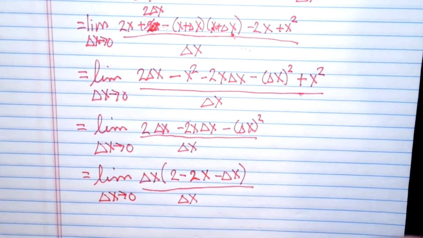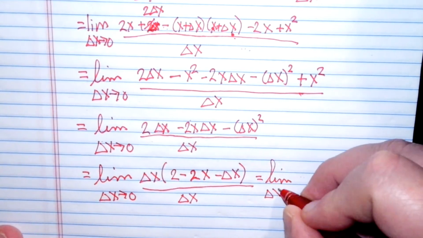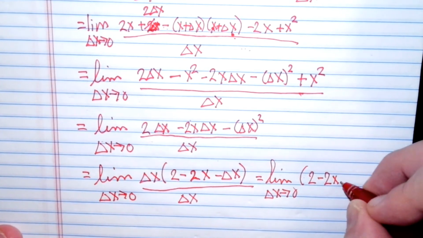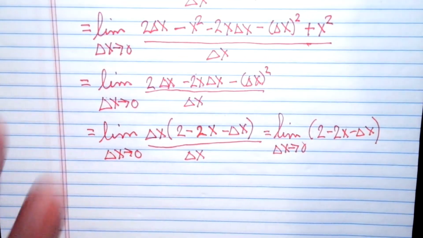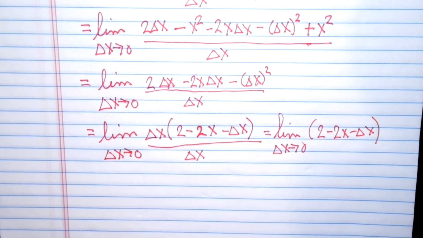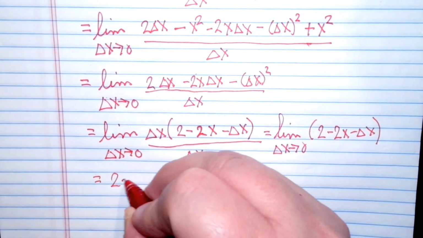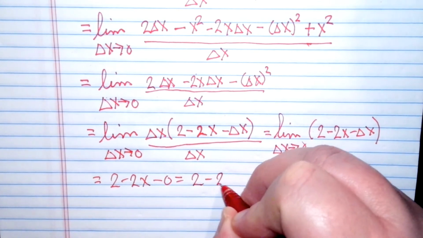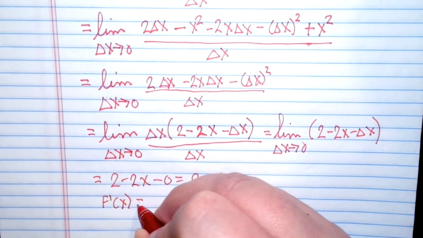The delta x's go away, and so we're left with just the limit as delta x tends to 0 of 2 minus 2x minus delta x. We're practically finished. We're very close to being finished. At this stage, all we need to do is substitute in 0 for delta x, leaving us 2 minus 2x. That is f prime of x.